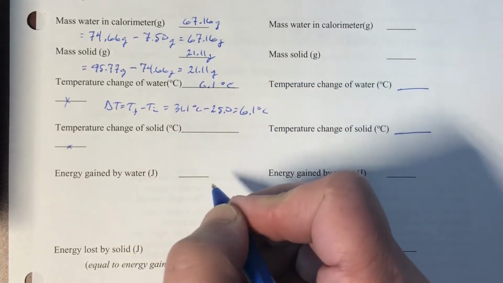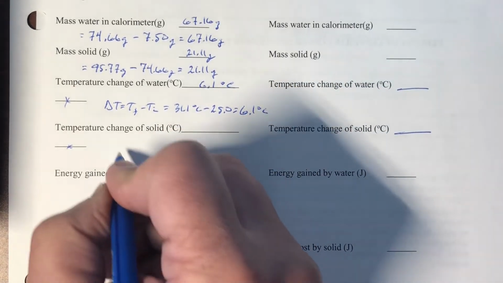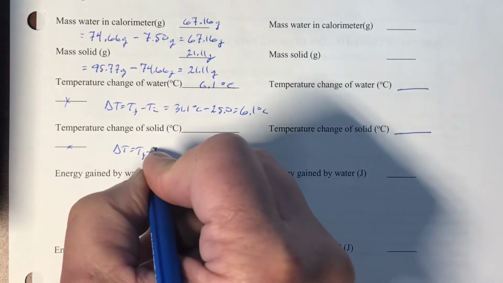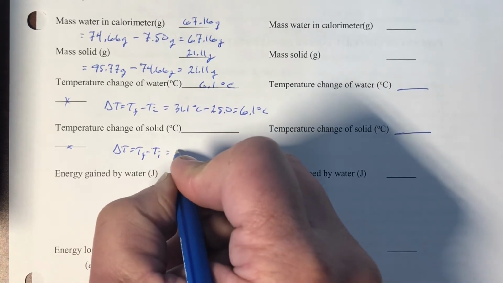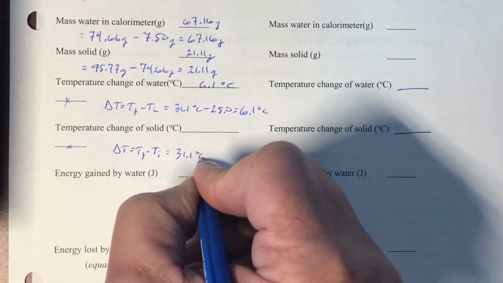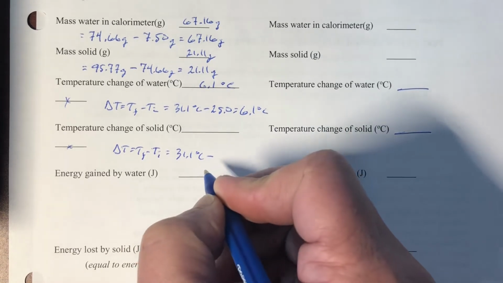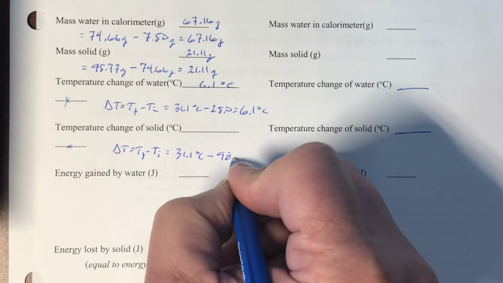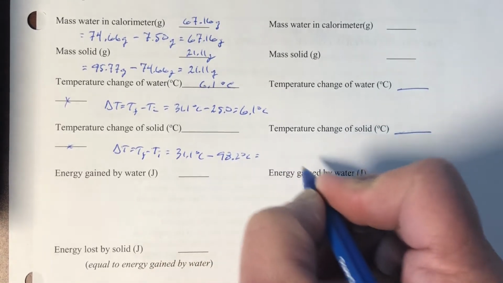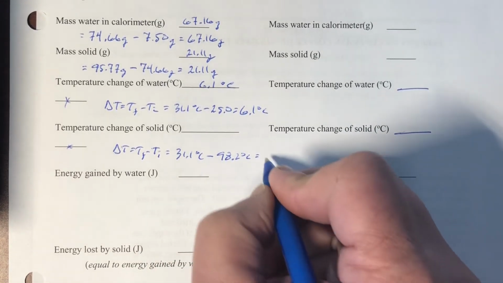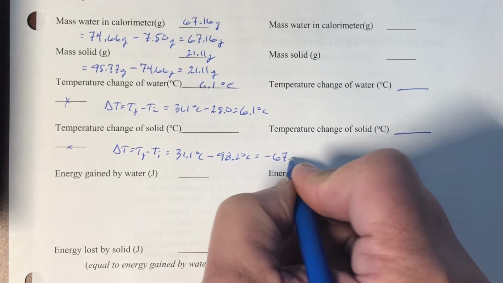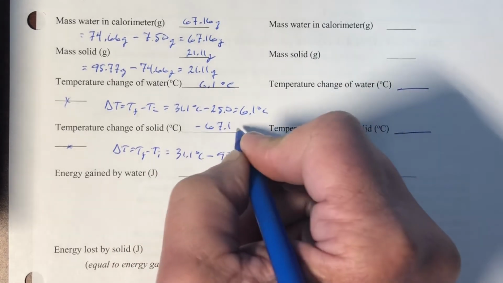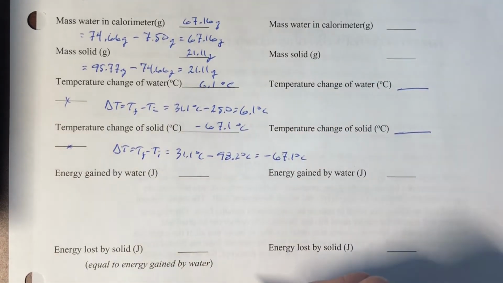So 6.1 degrees Celsius. Temperature change for the solid, same idea, delta T equals T final minus T initial equals 31.1 minus our initial boiling water, which was 98.2. And so I have negative 67.1. And again, you don't need to put the negative sign there. We're going to drop it in a sec.